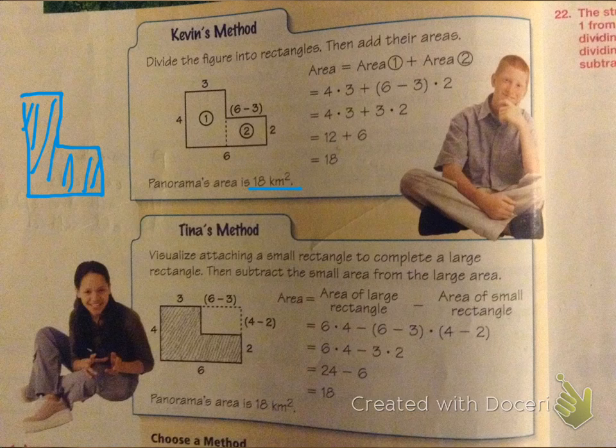Tina goes at it a little bit differently. Taking the same object, she figures out the total area, like that piece wasn't even missing. And what she then does is subtract out the area of this piece. If you look at her work, she finds the total area by doing 6 times 4, and then she subtracts out this piece right here. Now what I want you to notice isn't the geometry, because we'll be talking about the geometry later in the year. What I would like you to notice is that as Kevin solves his arithmetic here, and as Tina solves her arithmetic, both of them use order of operations.